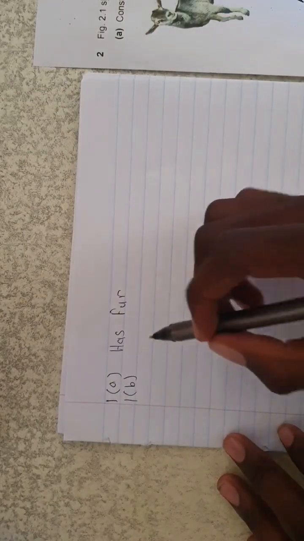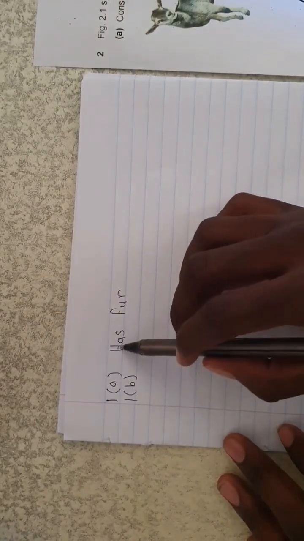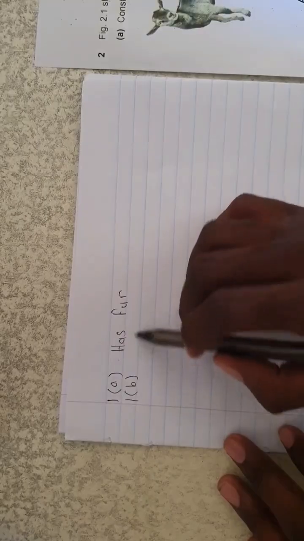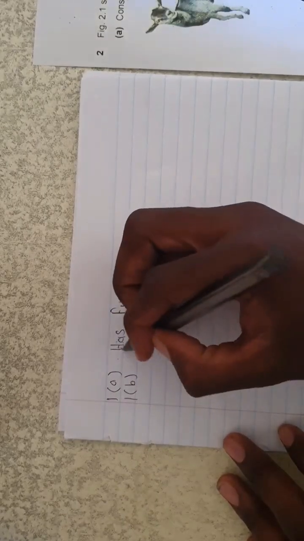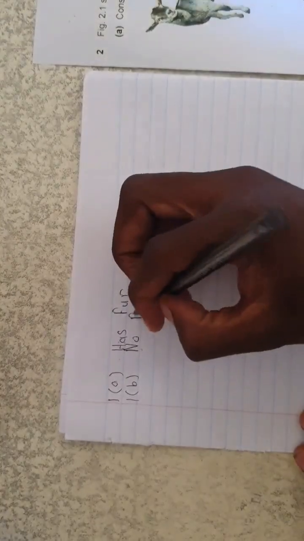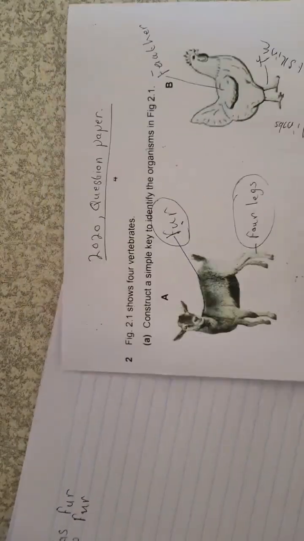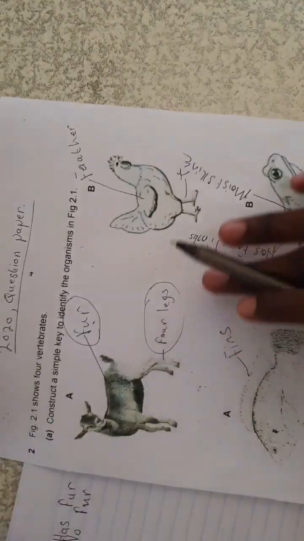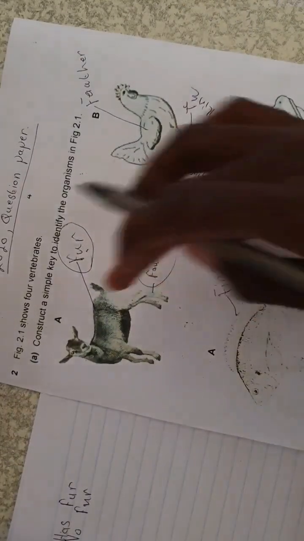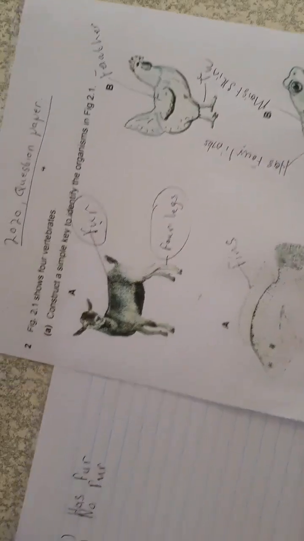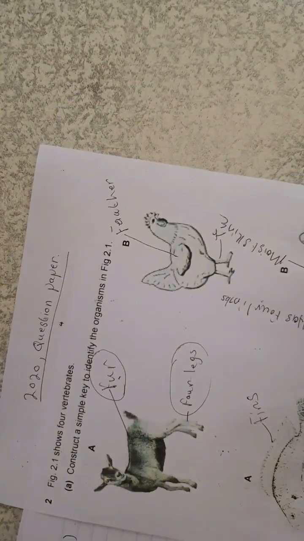Now another thing I forgot to mention is that if you talk about fur, here has fur, in the second statement you have to disagree with that. So if it has fur here, then it has no fur in the second one. It's like the two statements have to be contradicting each other. So no fur here. Now you go back. If you look at all this, which organism here has fur? There is only one. It's only this one. So obviously like that you have identified this already. Now I realized something in that examination. There was an error.